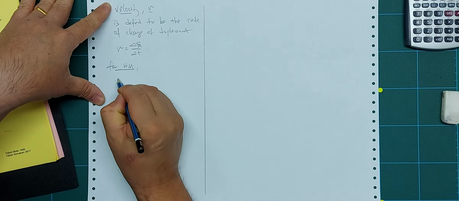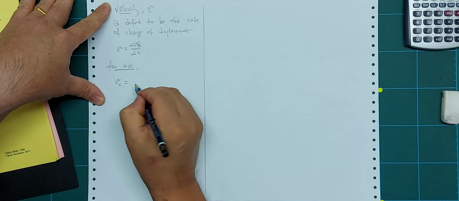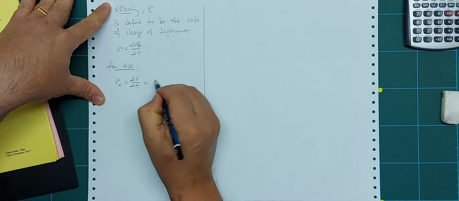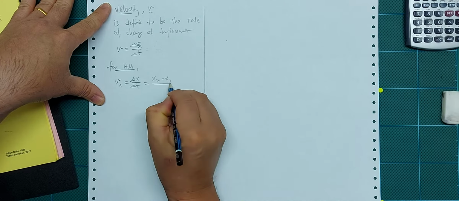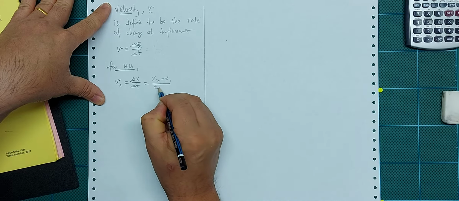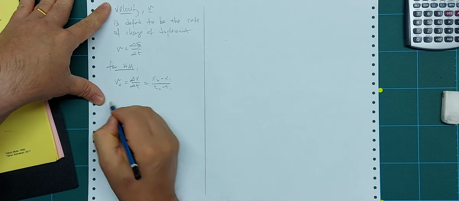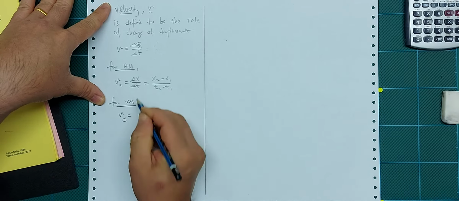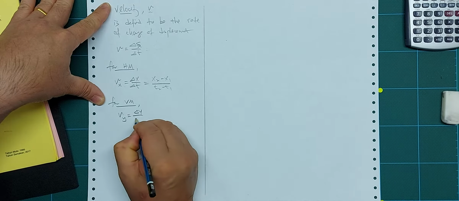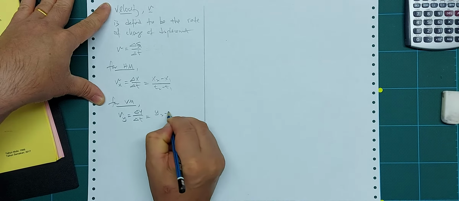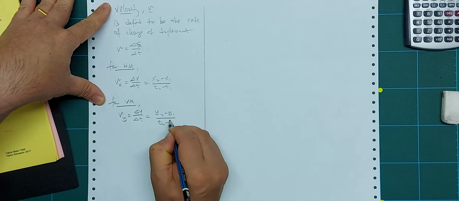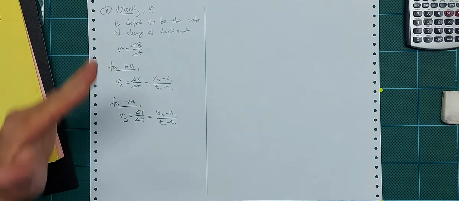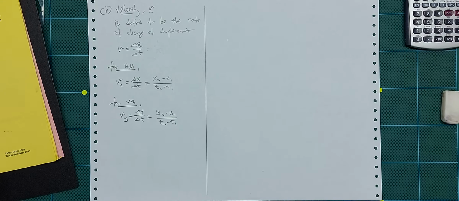So your Vx in the x direction is given by changes of x divided by changes of time, normally x2 minus x1 divided by t2 minus t1. If it is vertical motion, then your Vy is delta y over delta t, which is y2 minus y1 divided by t2 minus t1. So that is the concept of velocity.